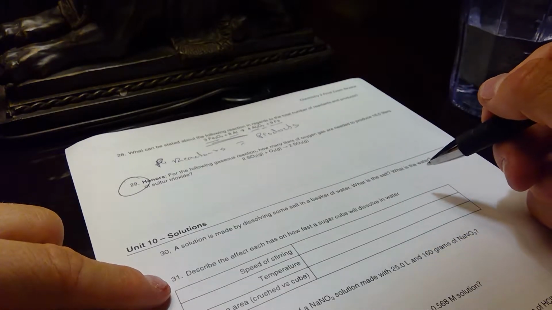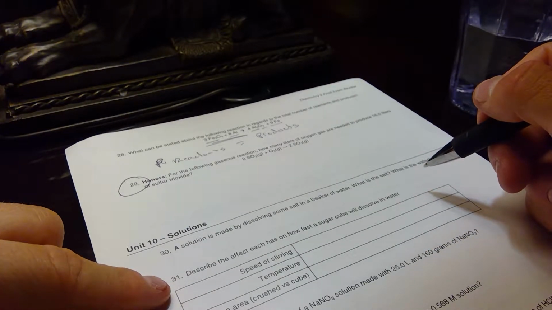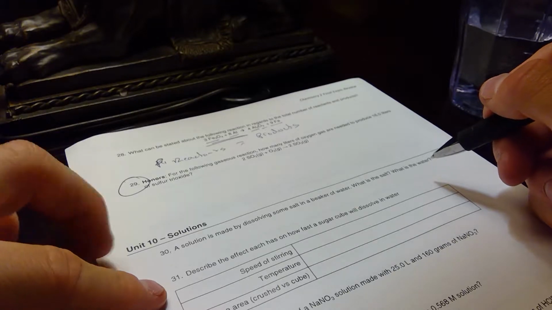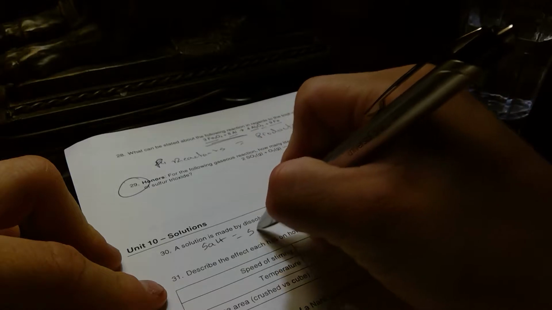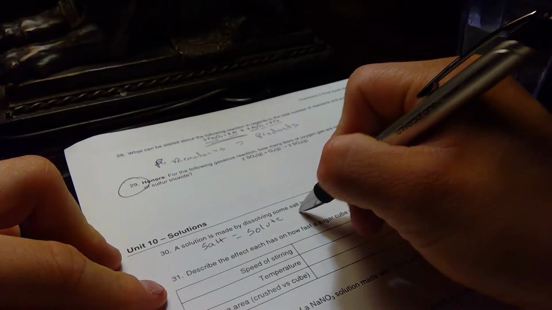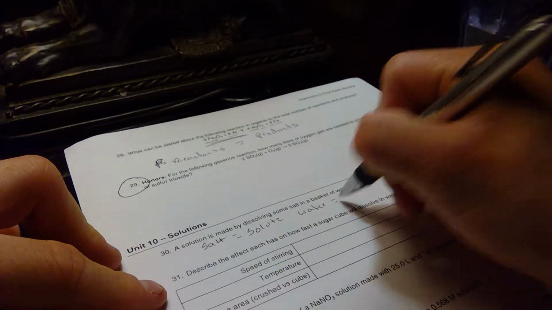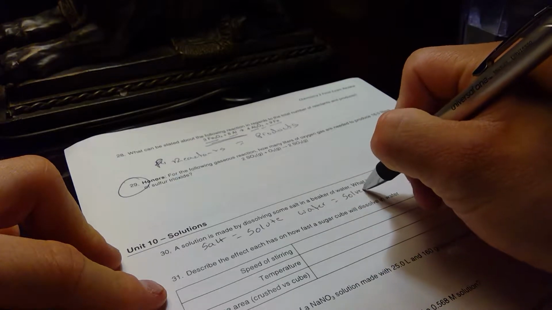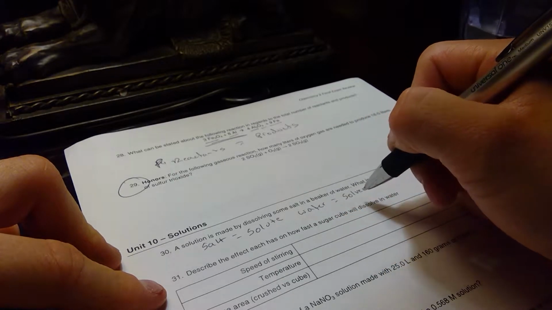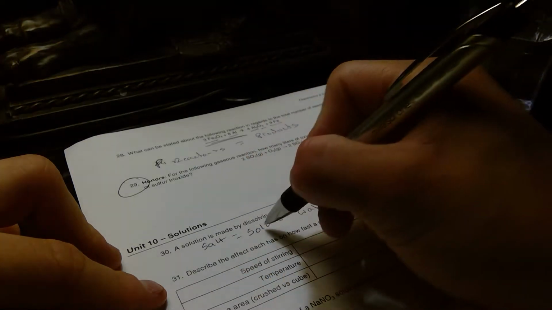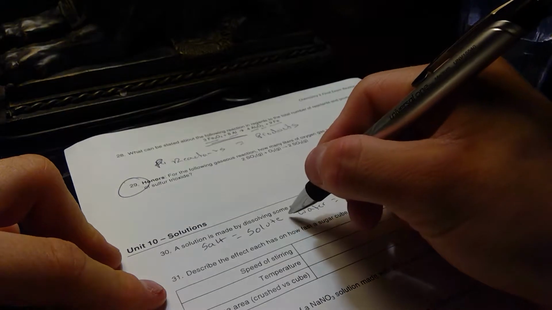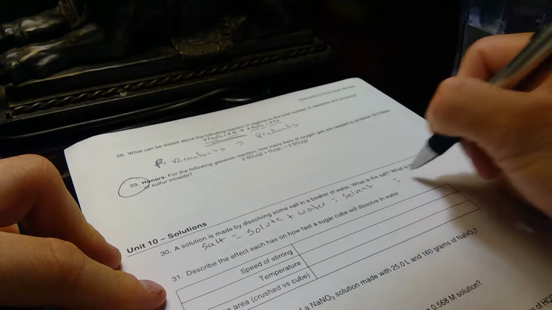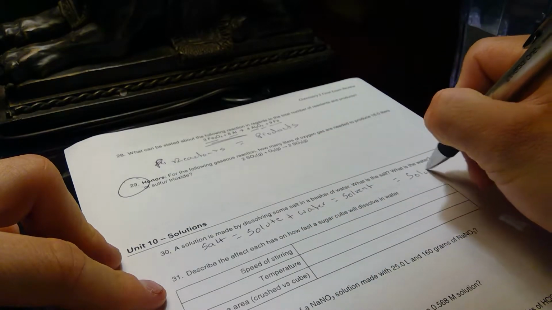A solution is made by dissolving some salt in a beaker of water. What is the salt and what is the water? Here we go. Salt. Refresh your memory. Here is the solute. The water equals the solvent. Remember, the solvent dissolves things. The solute is the solid or the thing that's being dissolved. This plus this is a solution.